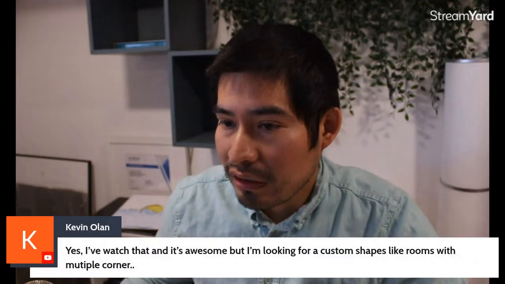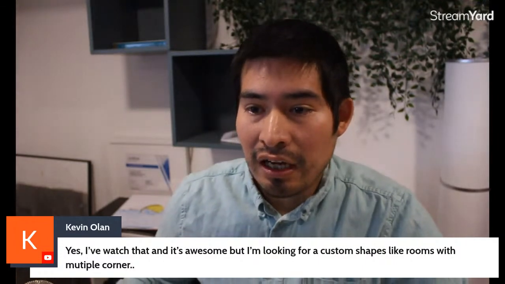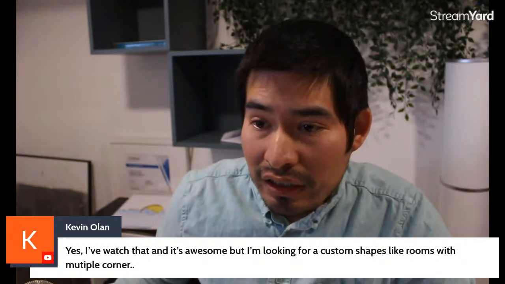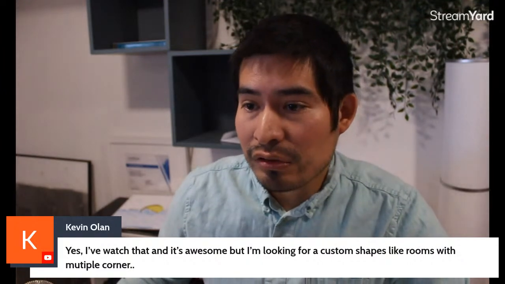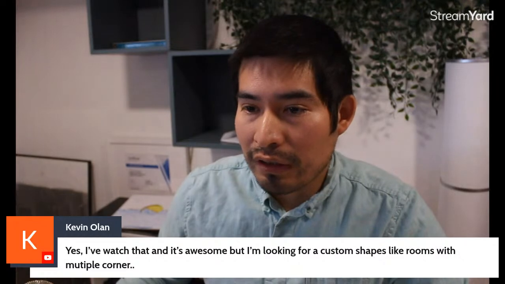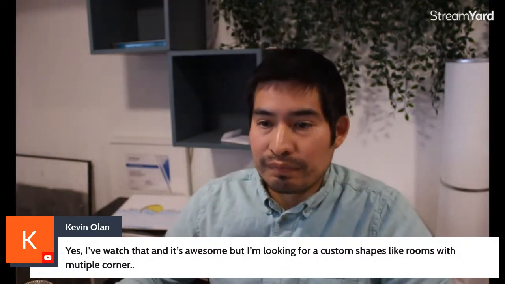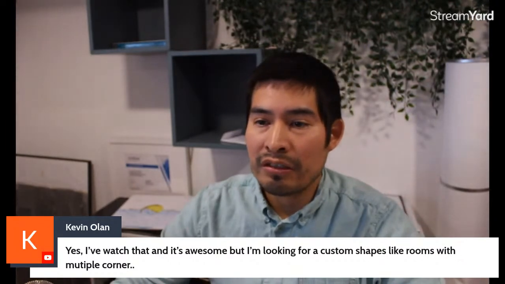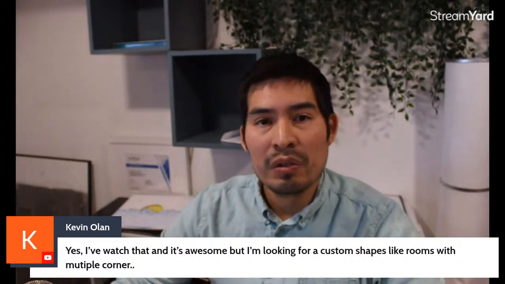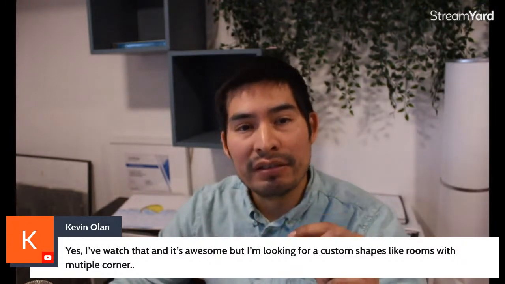Let's see. Kevin Olan is saying, yes, I've watched and it is awesome, but I'm looking for custom shapes like rooms with multiple corners. Yeah, so I think you are referring still to the dynamic block that we did with the area field.